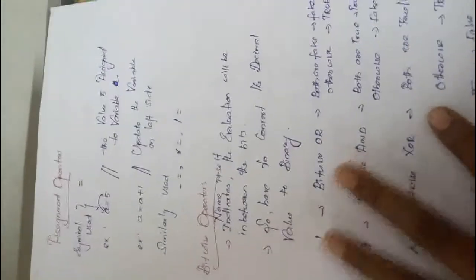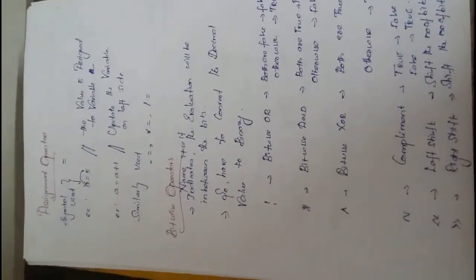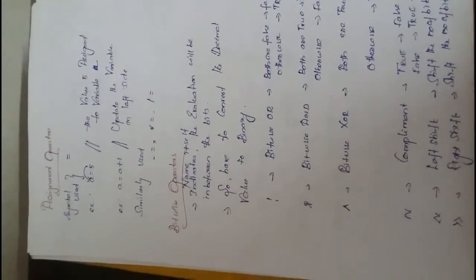Next one is the assignment operator. This is another operator that we use in Python programming. From the name itself we can see, we are just assigning a value to a particular variable, right? The symbol we use for the assignment operator is the equal to symbol. Here I have taken the example a equal to 5. The value 5 is assigned to the variable a. So this is the use of the assignment operator.